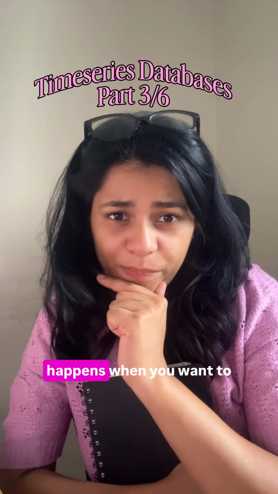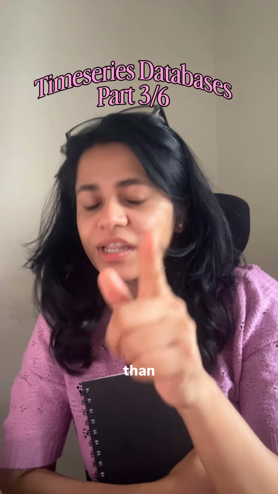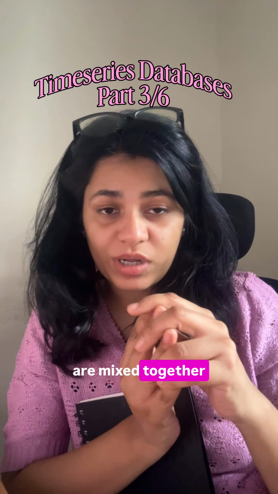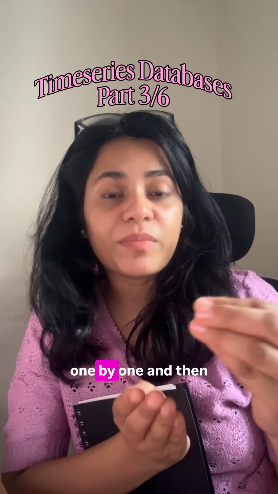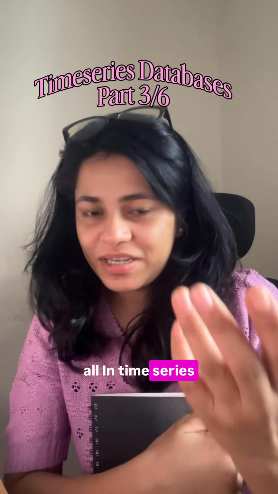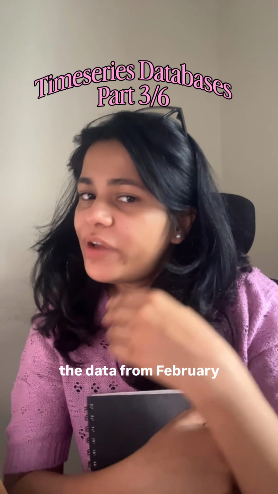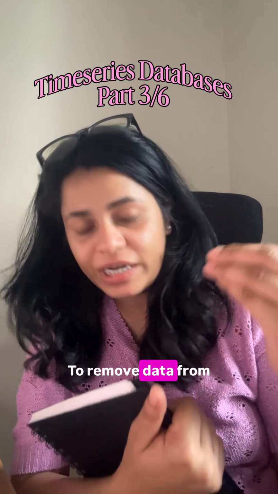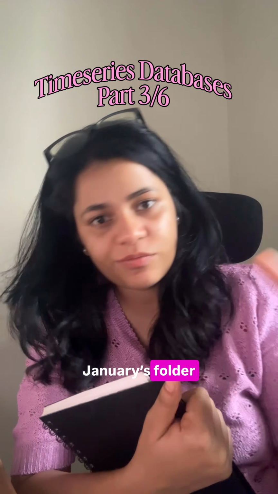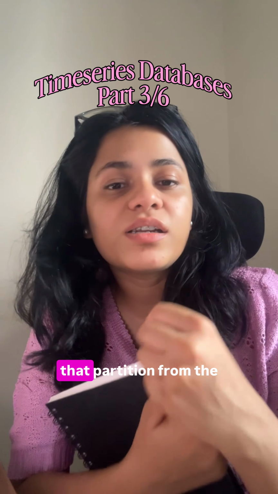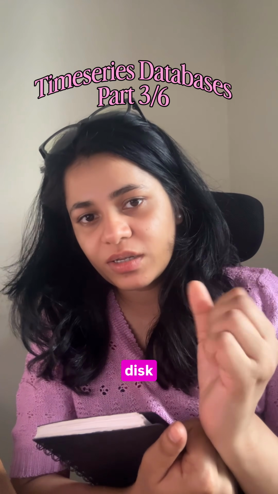Now think about what happens when you want to delete data that's older than 90 days. In a regular database, the old rows and the new rows are mixed together. So you have to find them one by one and then remove them. In a time series database, all the data from January is in January's partition and all the data from February is in February's partition. To remove data from January, you just drop January's folder. The database doesn't touch a single row. It just removes that partition from the disk.